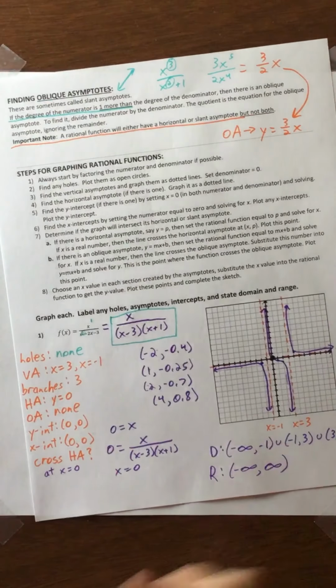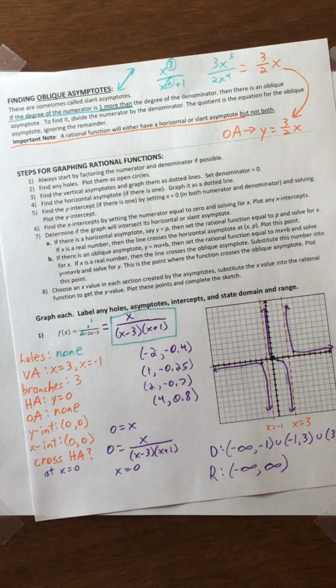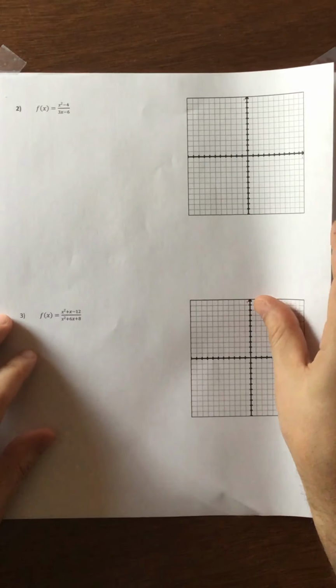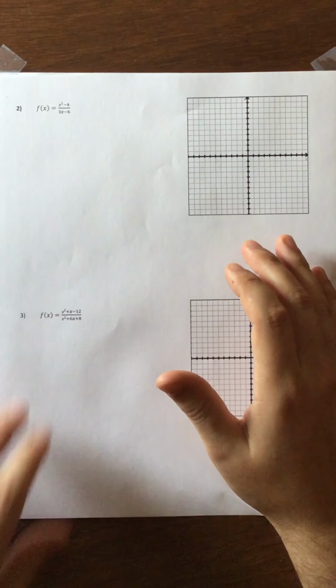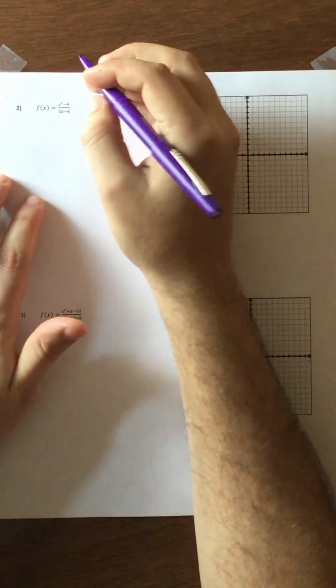Alright, I'm going to jump to number 2. Number 2 is kind of a weird one.